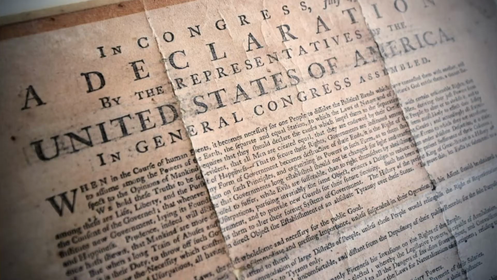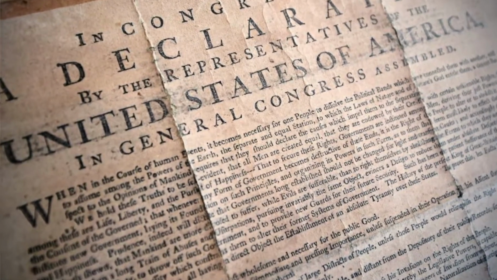In order to understand what words like liberty, freedom, and equality mean, we must first go back to a little document called the Declaration of Independence. The DOI. Why do we want independence? What did they mean by all men are created equal? What does life, liberty, and the pursuit of happiness look like?